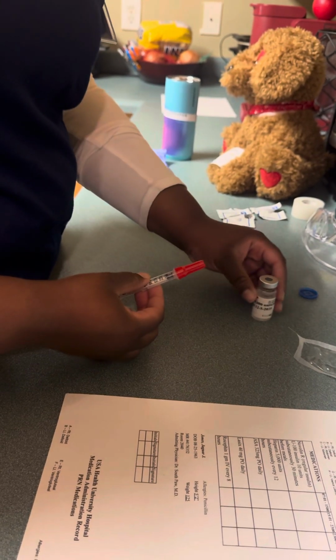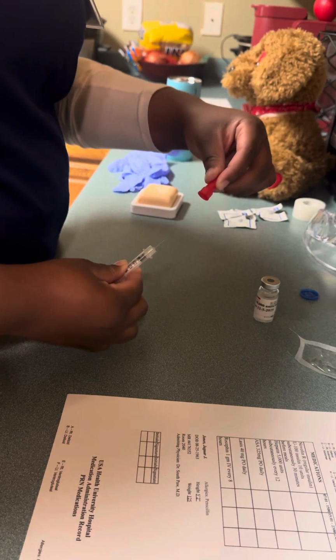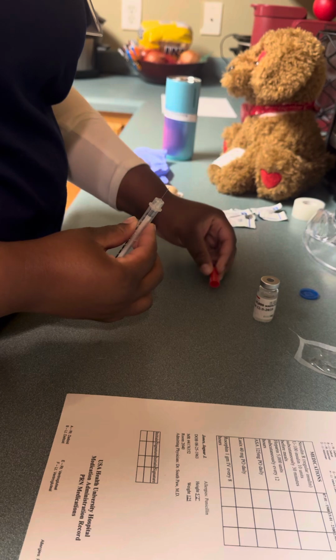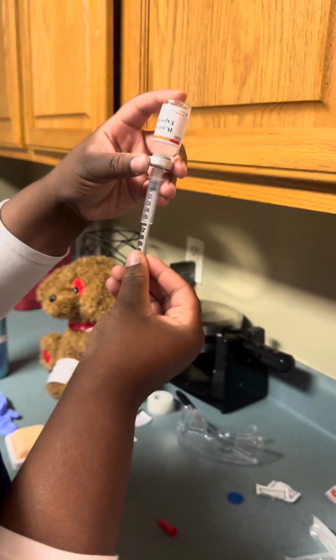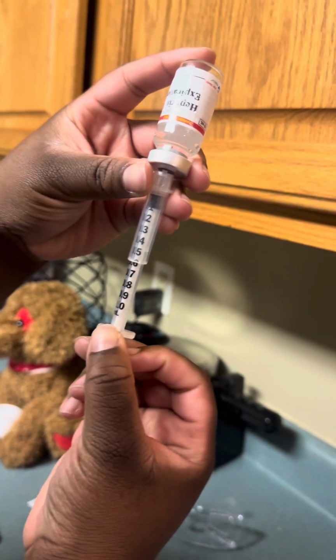Okay, so I'm now going to open. I'm going to lift up the vial. I'm going to inject air first. And I'm going to draw back half a milliliter of heparin.